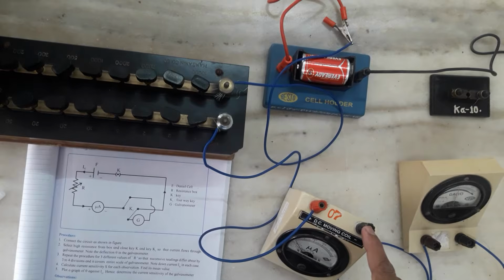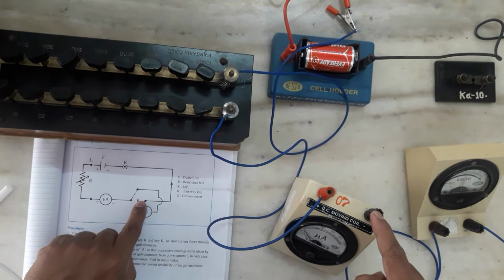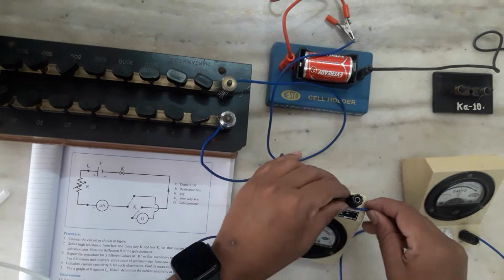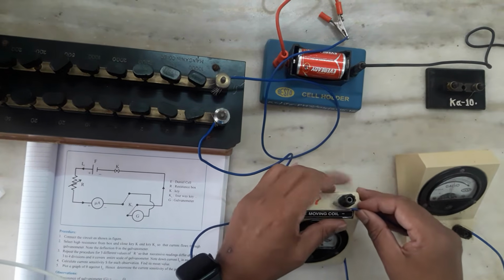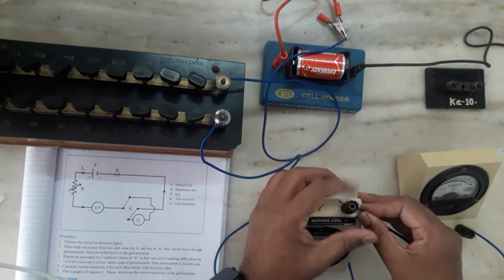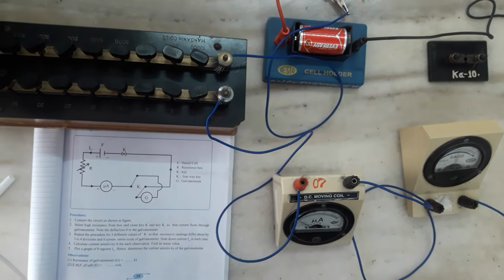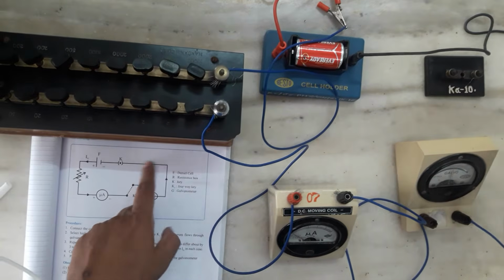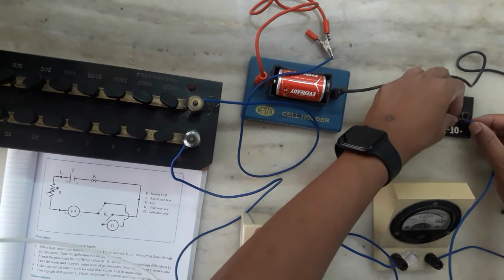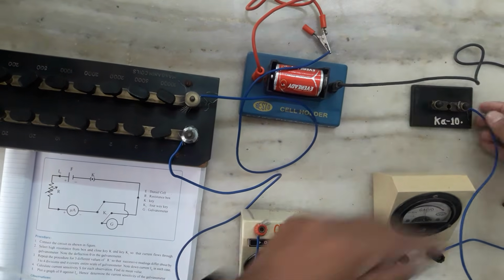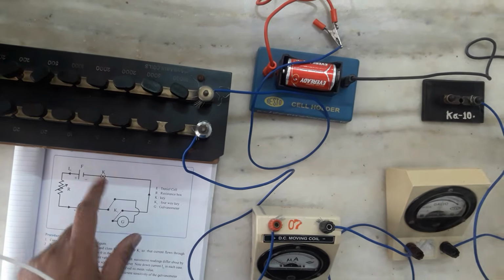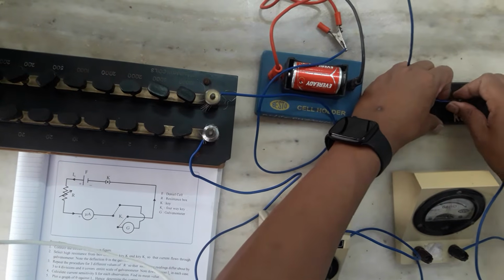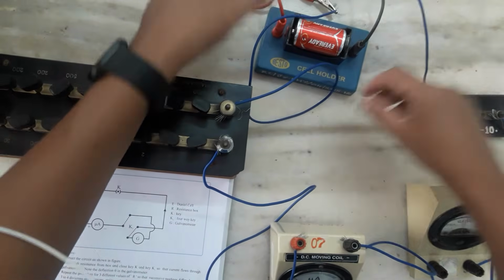The negative of the microammeter is connected directly to the galvanometer, since we are not using a 4-way key. Then the second end of the galvanometer, as in the diagram, connects directly to the plug key, and from the plug key to the negative of the battery. This completes my simple circuit connection. Now we are going with readings.